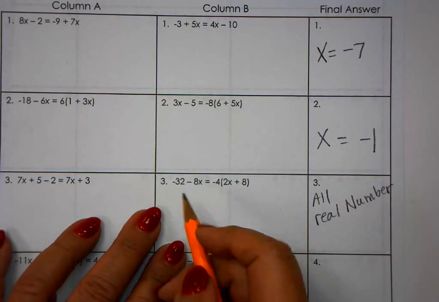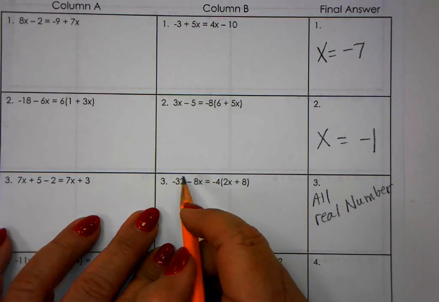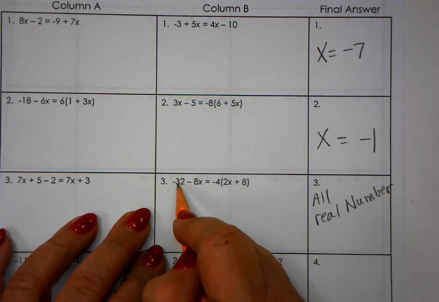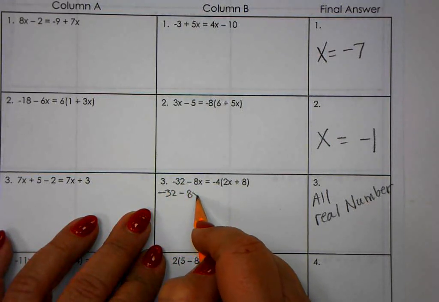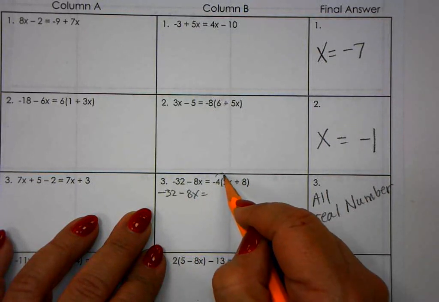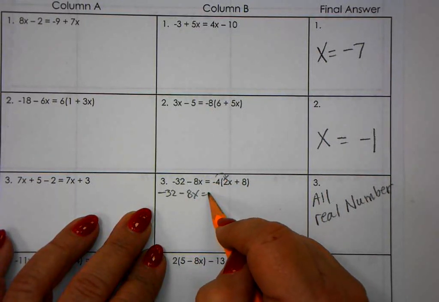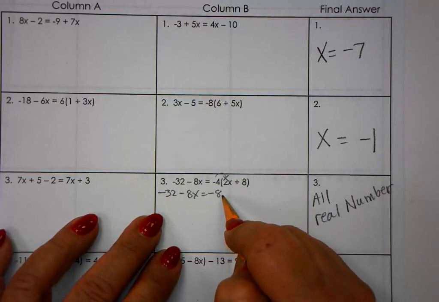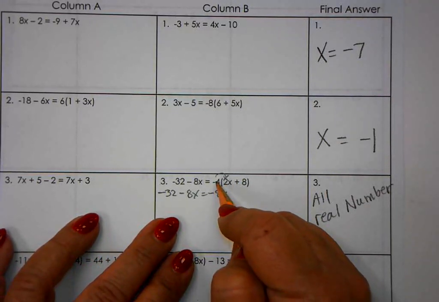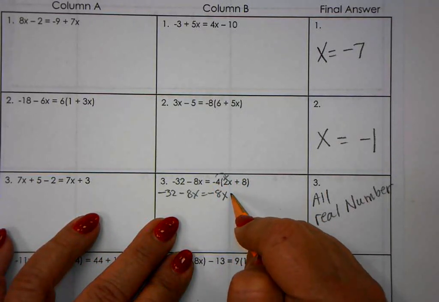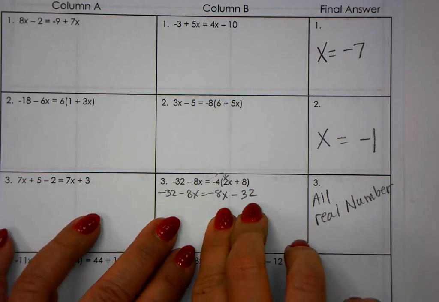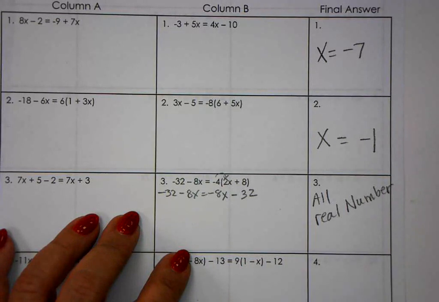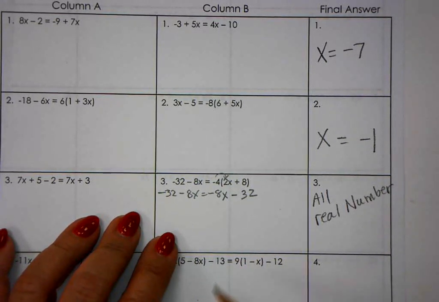And the reason why, let me just do it for this number 3 here. Here I'm going to rewrite -32 minus 8x equals, then I'm going to multiply, that becomes -8x, and then -4 times 8 is -32. And you can see that they're the exact same on the same side. So no matter what number you put in there, it's going to equal the same.